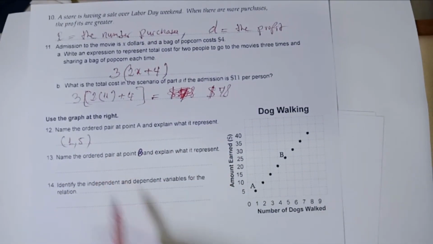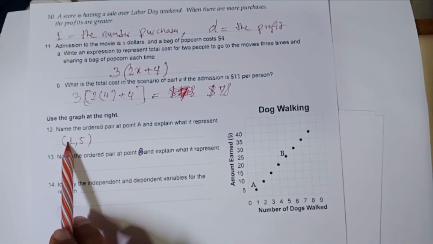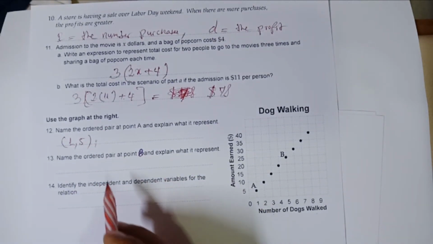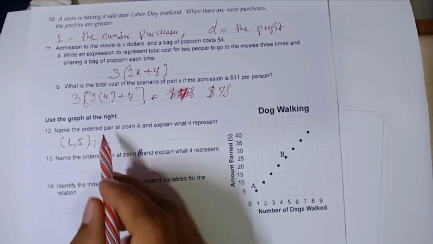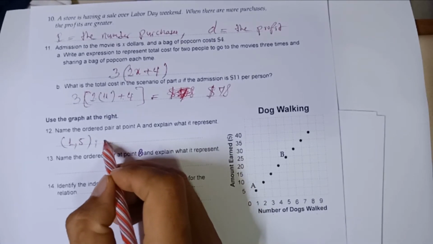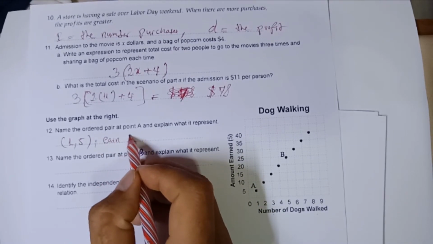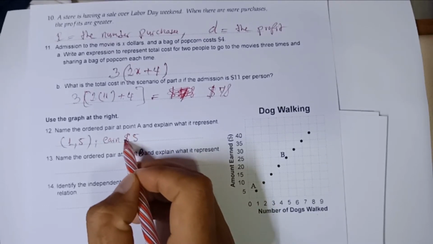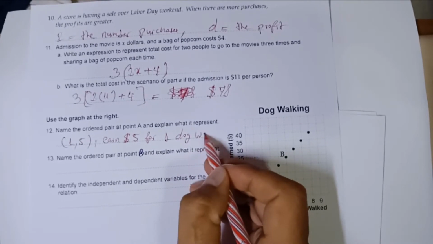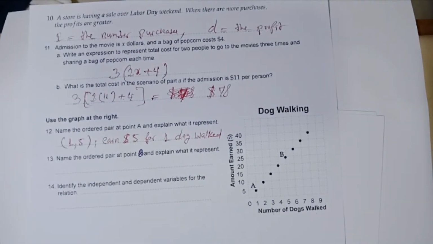Now, what does this represent? Look at this here. This number is the number of dog walks, and the number up here represents the amount earned in dollars. So this means you earn $5 for 1 dog walk. As simple as that.